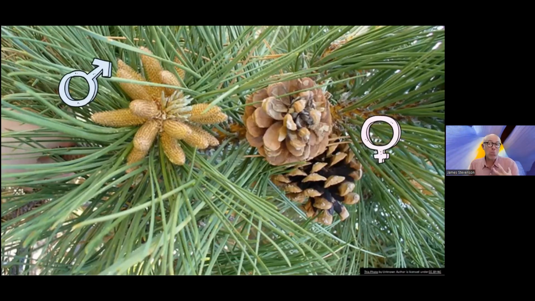And you may recall a few months ago, the male cones of our native pine trees ripened and released their pollen.